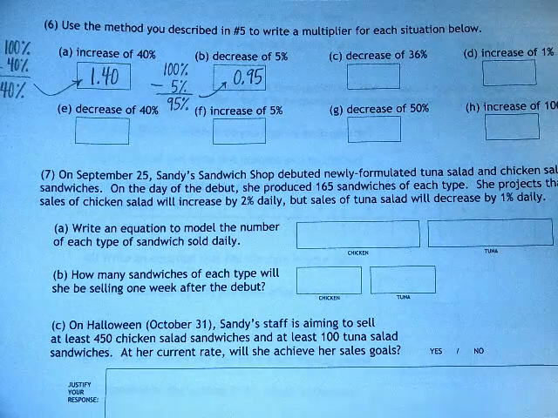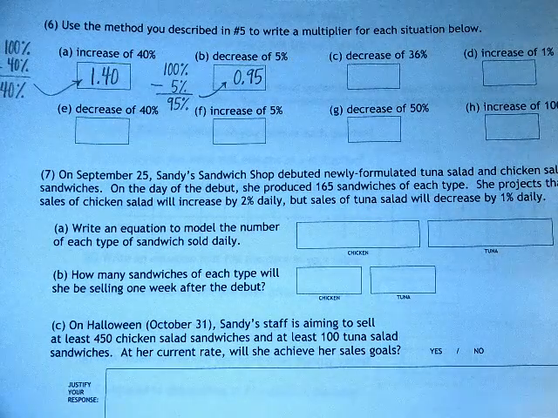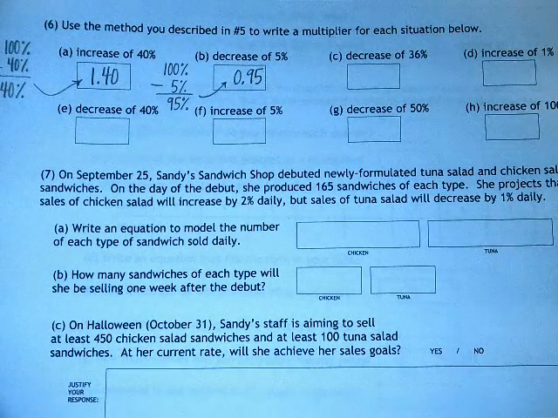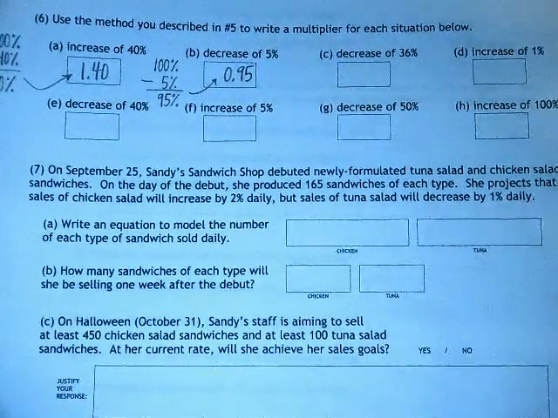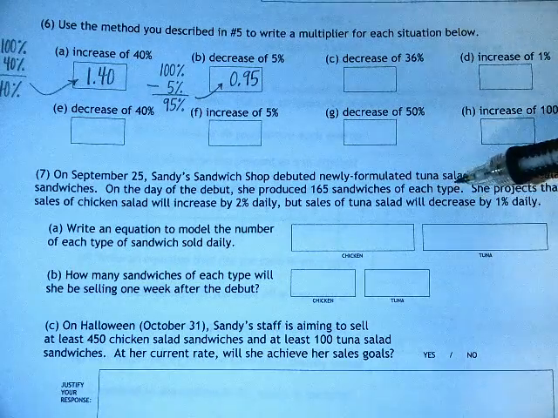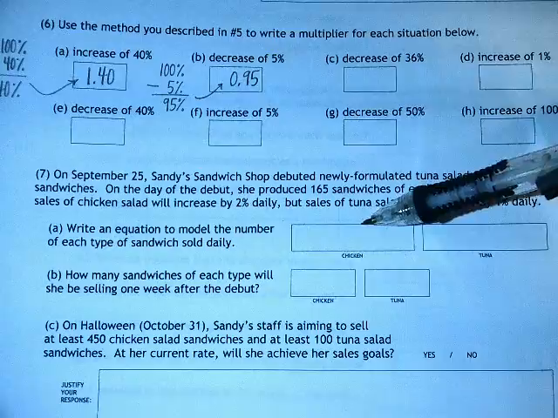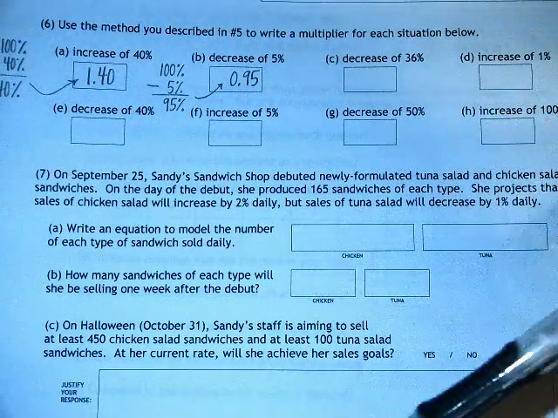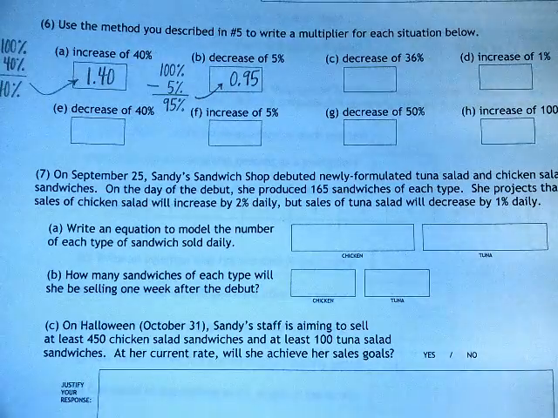Now that we have a pretty good handle on creating multipliers out of percentage problems, let's try question number 7 in the most efficient way possible, which is to read the question, strategically turn everything that we can into a geometric equation, and use the equations to do the work for us instead of tables and long, complicated calculations.